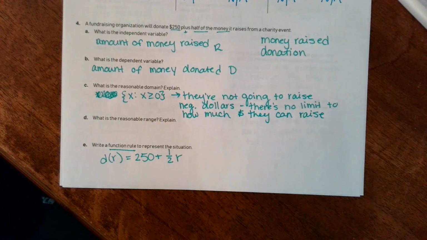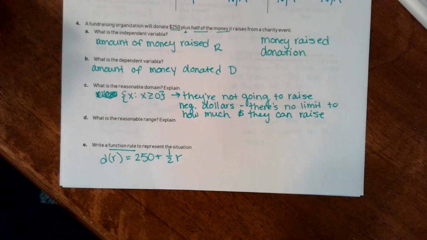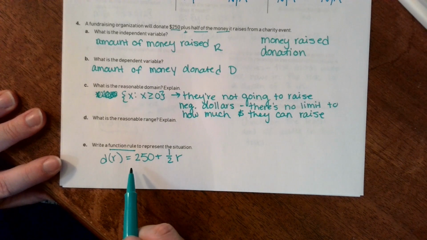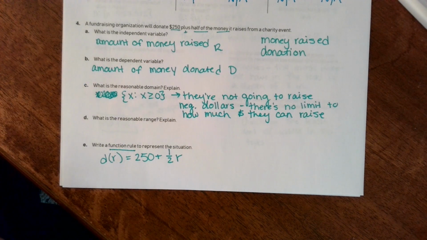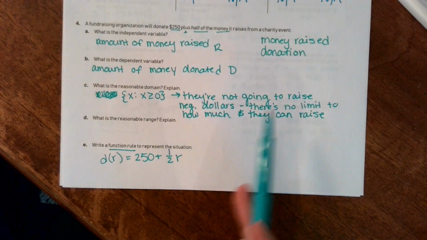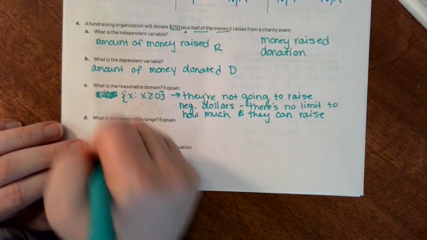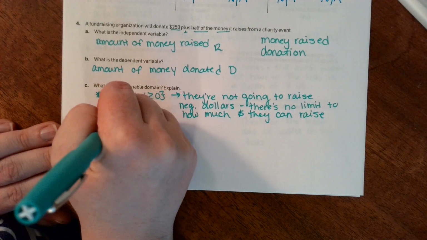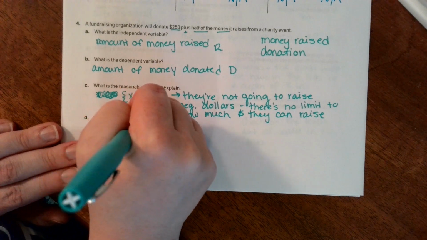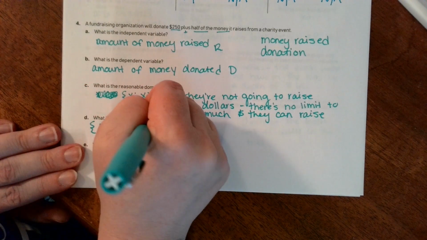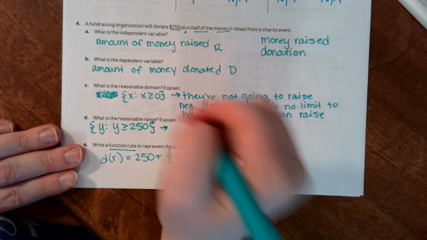All right. So let's talk about the reasonable range. Okay, so the range is measuring their donation. Well, they've already committed to donating $250. So the lowest amount of their donation is going to be $250. But again, we don't know how much money they're going to raise. So there's no limit to how much money they're going to donate. So my range is going to be that y is greater than or equal to 250 because they've already committed to donating $250.